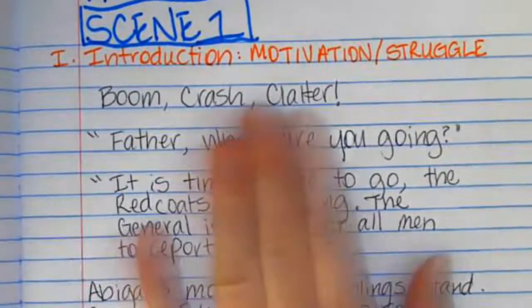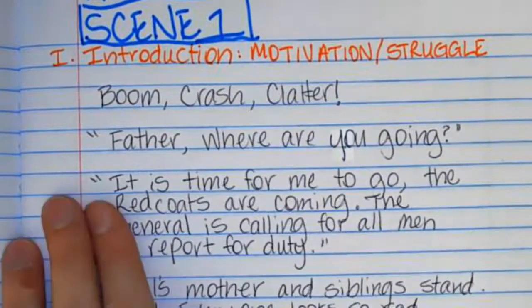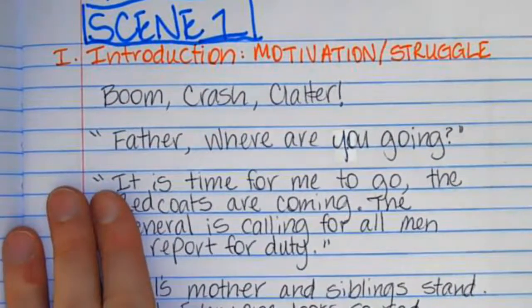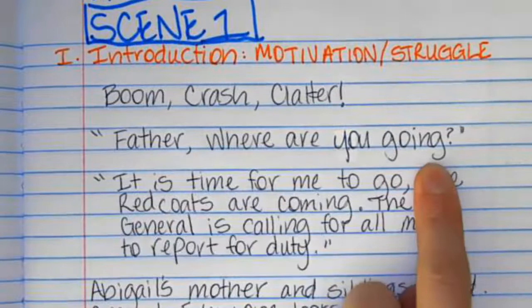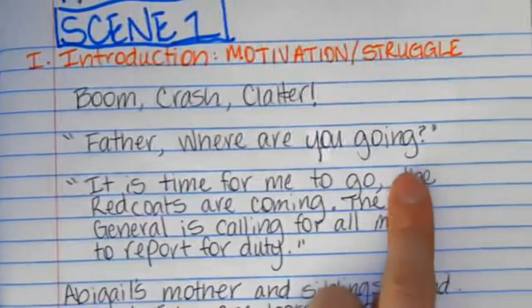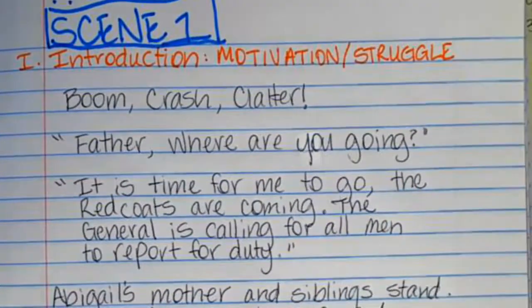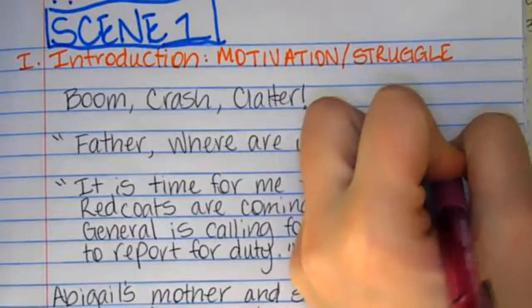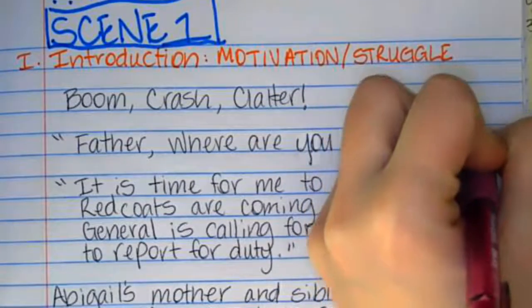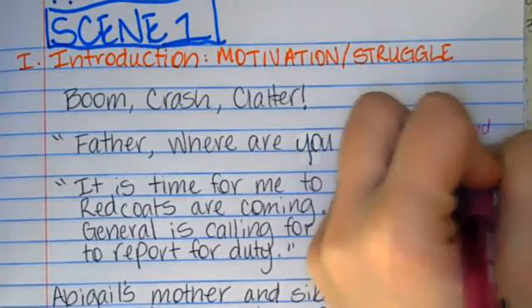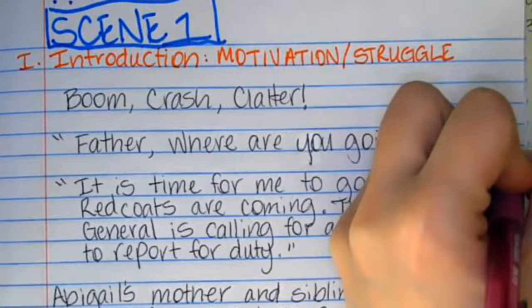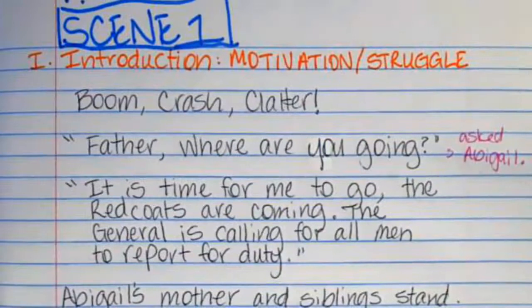And I started with an action, okay? And then my character is doing the dialogue. So we need to make sure that we are adding our dialogue in here. "Father, where are you going?" And I just noticed right now as I'm doing this that I did not actually add in who was saying this. So this could pose a problem. I'm going to write down, comma, asked Abigail. So we know who it is that's doing the talking, right?